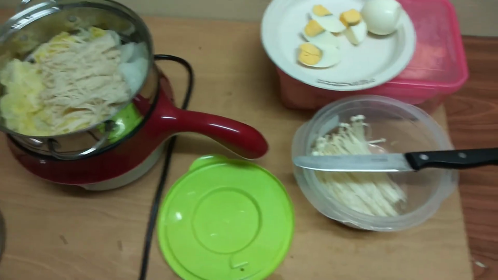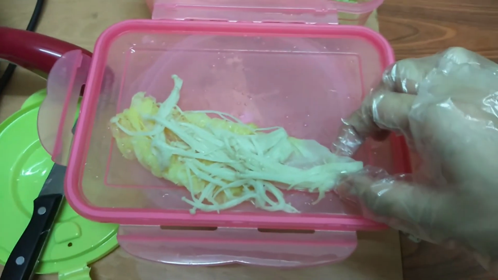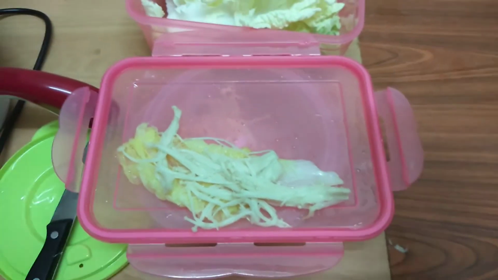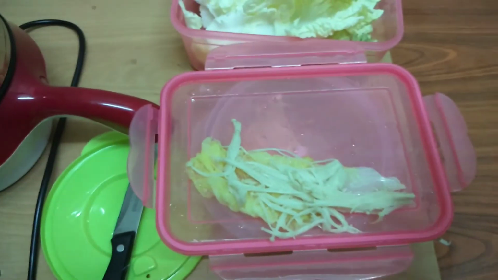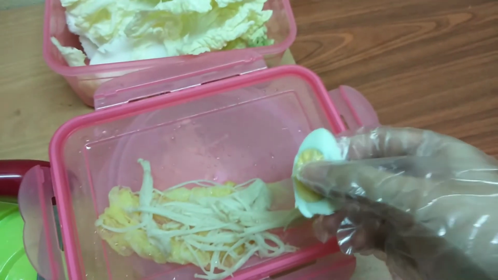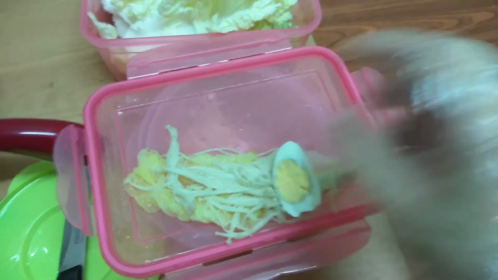Okay, so let's see again. Okay, so now I already brought out the leaves here, and we've got enoki mushroom here. I wear a glove because I always have a glove with me in case I don't want to wash my hands. And then this one, we're gonna put the egg in here, and we're gonna roll it.